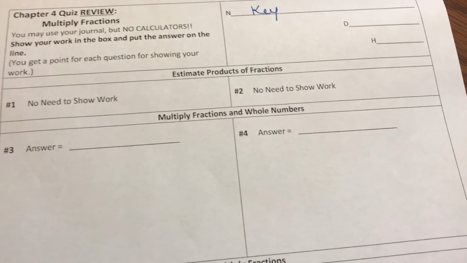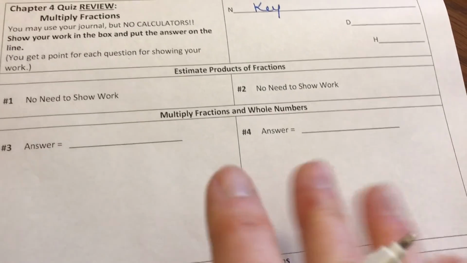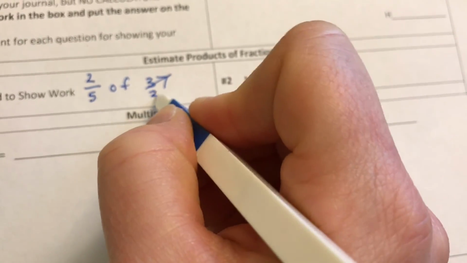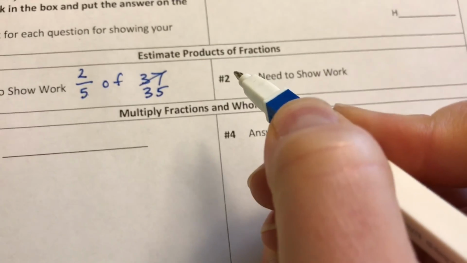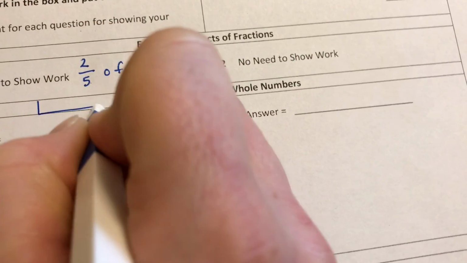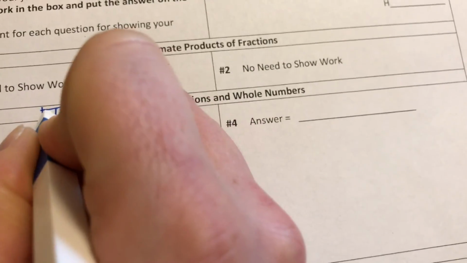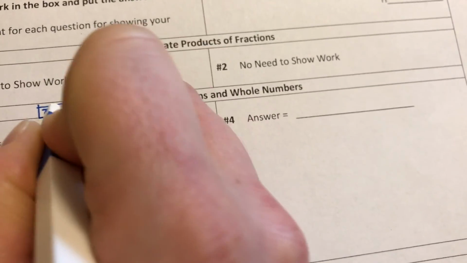Now, number 1 was estimate what 2/5 of 37 is. So I know we didn't have to show work, but this is how you do it. 2/5 of 37, you want to find a compatible number. 5 and 37 aren't compatible, but 5 and 35 are. So what's 2/5 of 35? 35 divided by 5 is 7, right? So 2/5 of that would be 14.